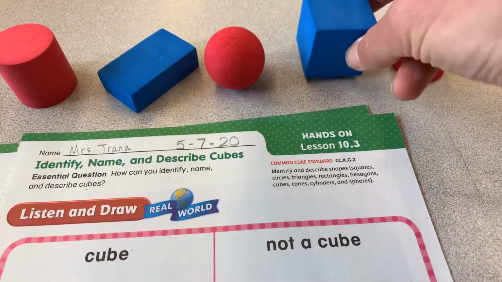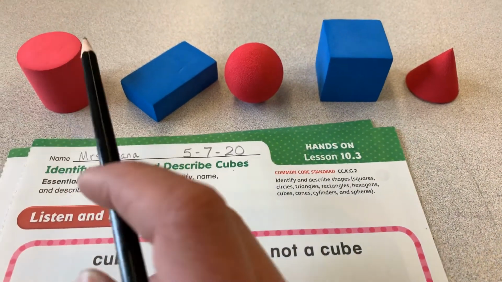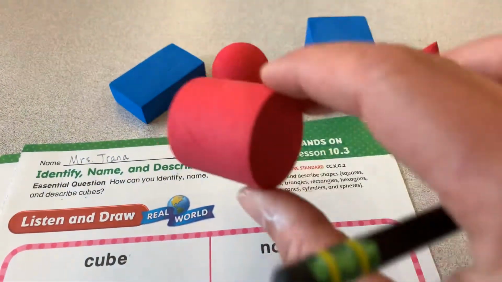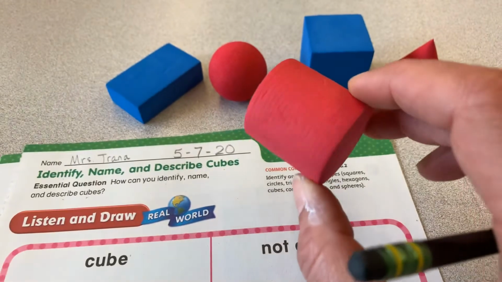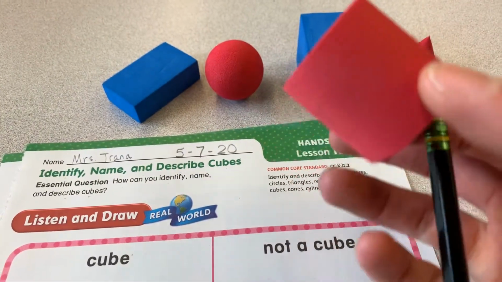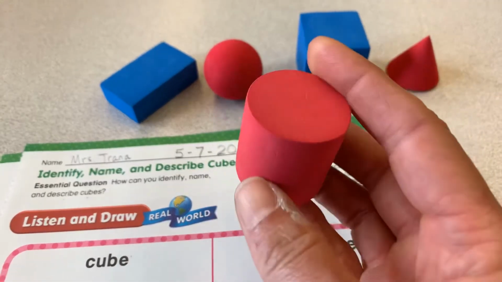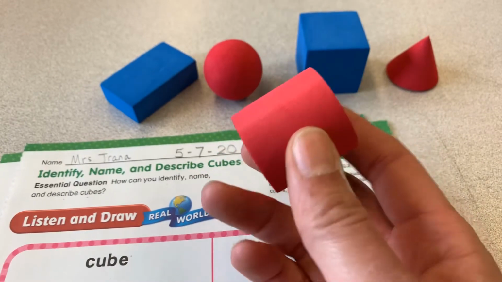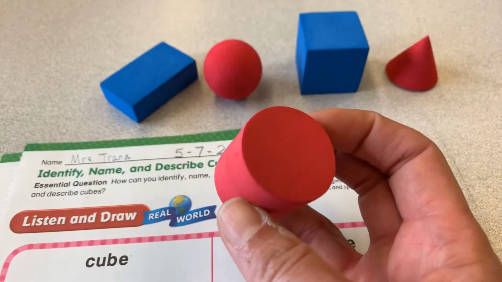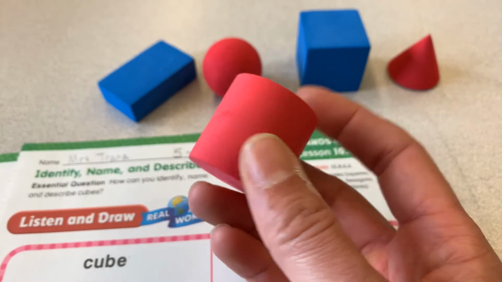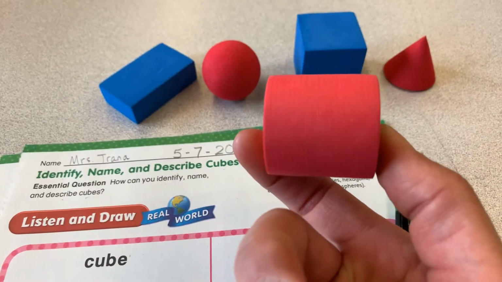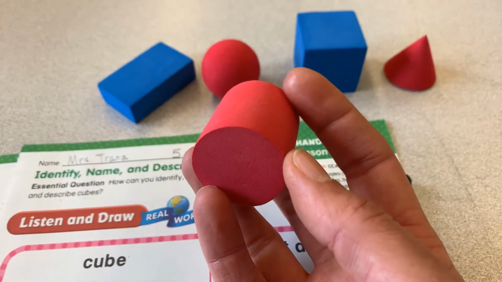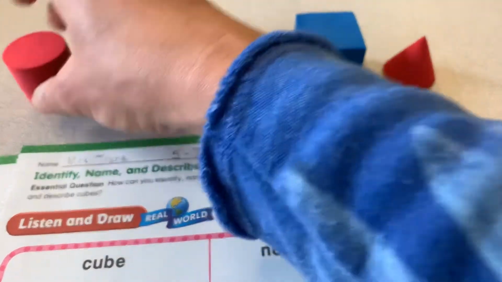Good. Let's review some of our other shapes. This shape is a what? Cylinder. Good. Describe a cylinder to me. I'm listening. All right, let's move on.